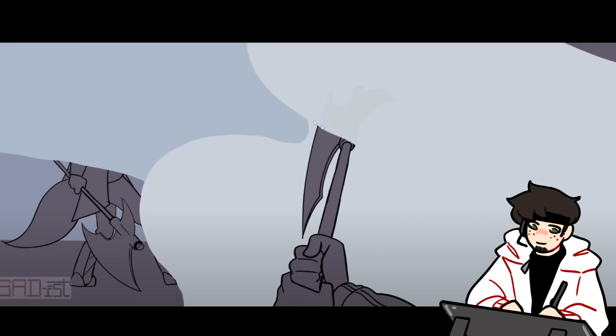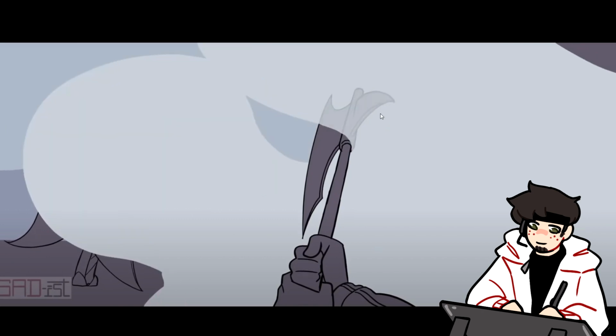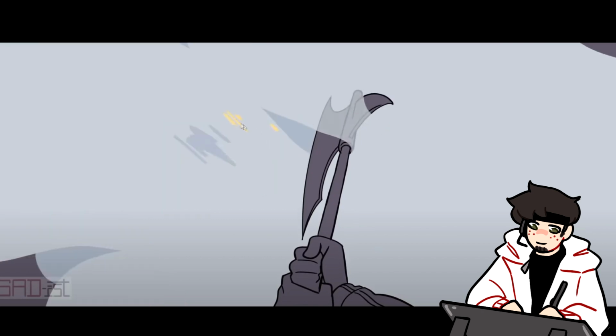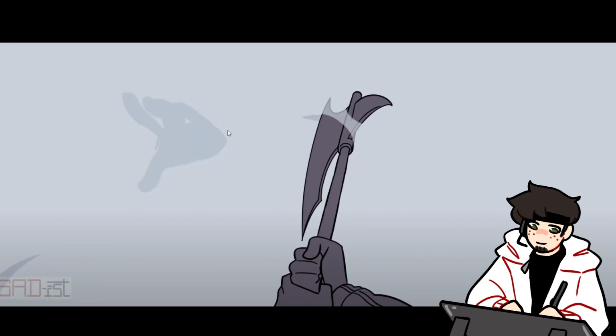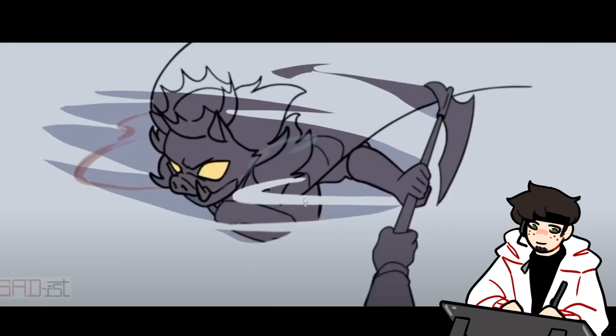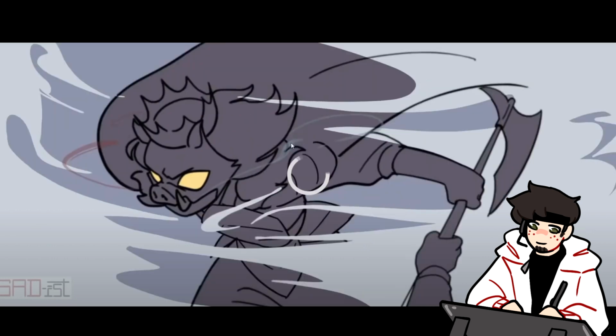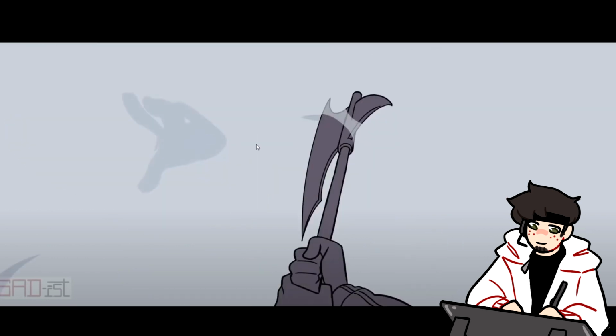I really like how the fog layers on top of the axe. You can even see a very faint outline of the axe here. The opacity fades from the axe a bit. And then when we have a smear frame showing Techno, we see the yellow eyes. And that's a very nice lead in to Techno's yellow glowing eyes. I like how the smear frames use that yellow to lead us into it.